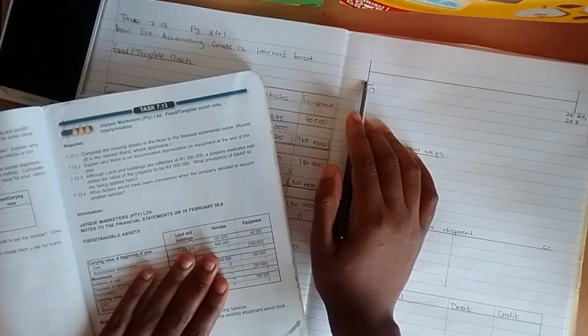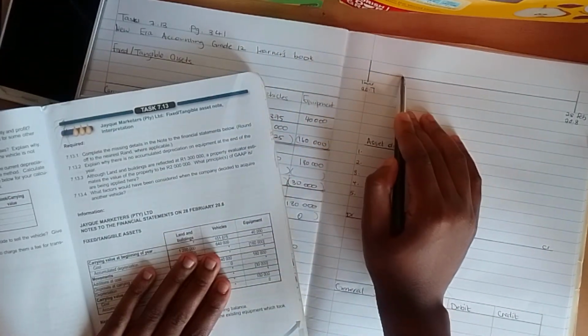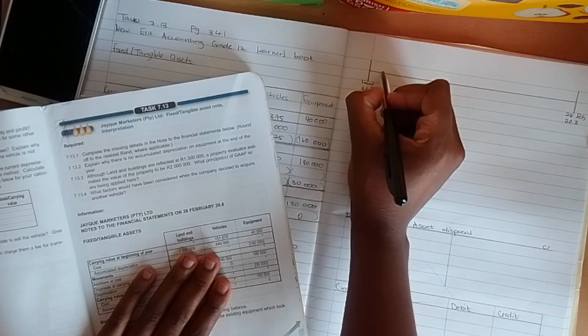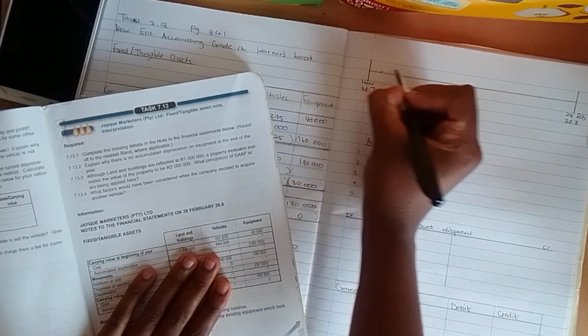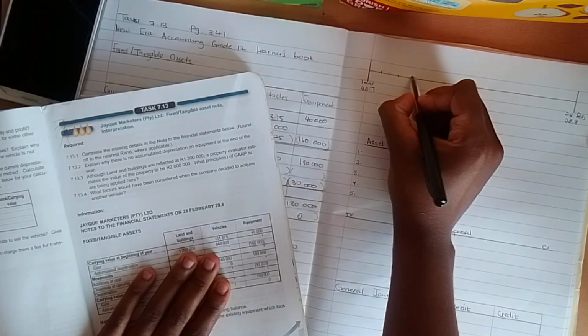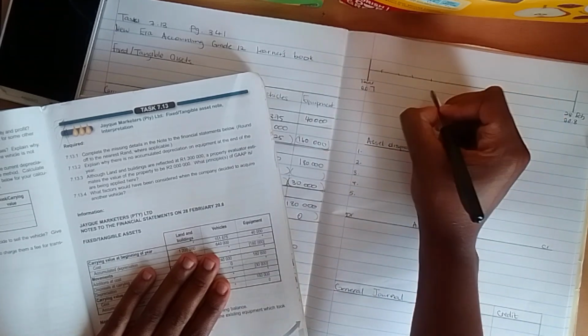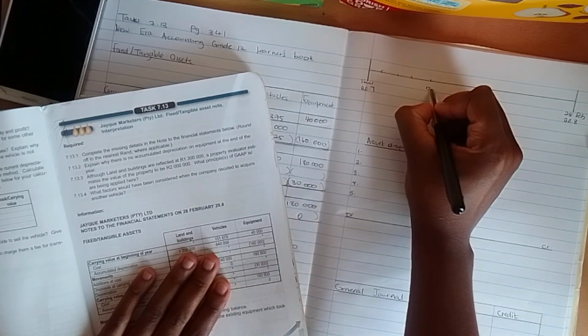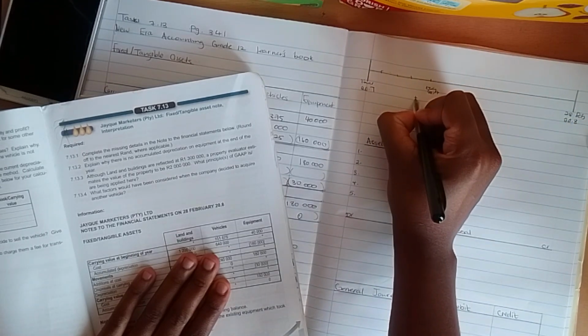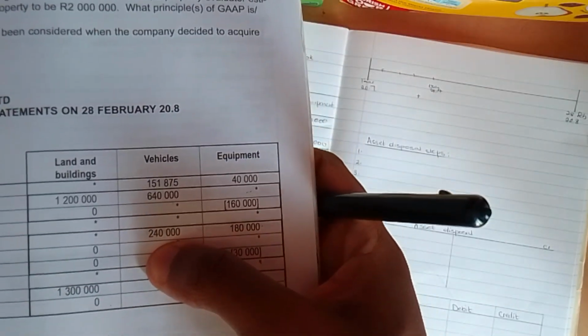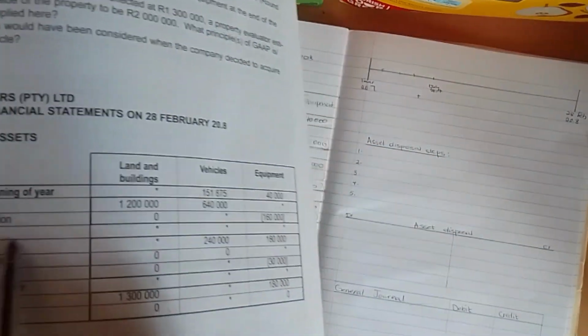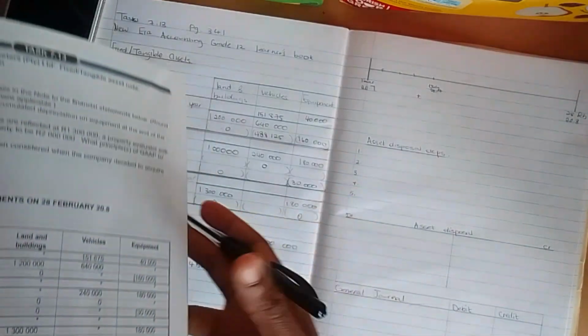So we say March, April, May, June. March, April, May, June, July. So on 1st July 2007, they bought vehicles for 240,000. Additions at cost.